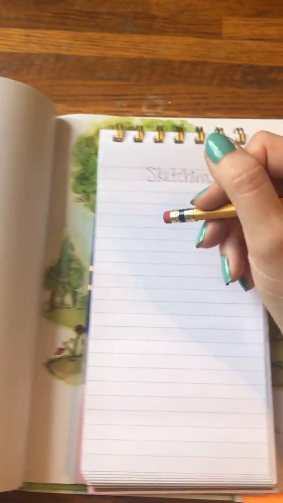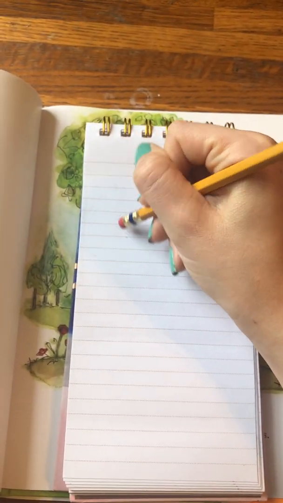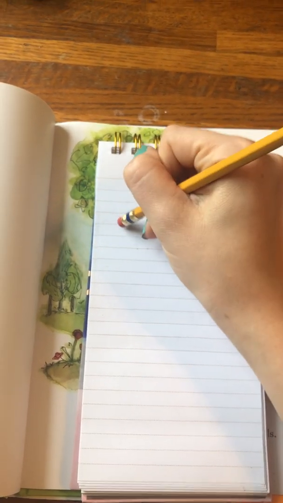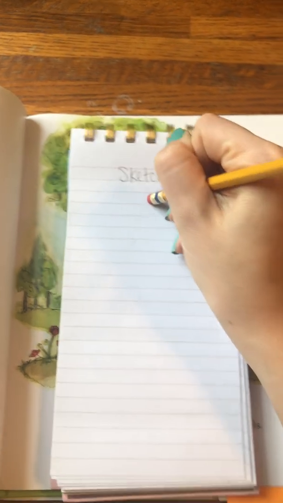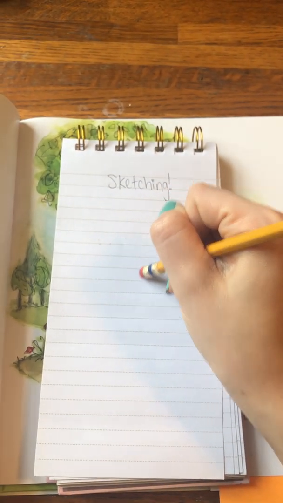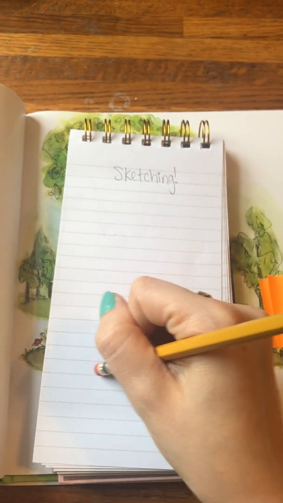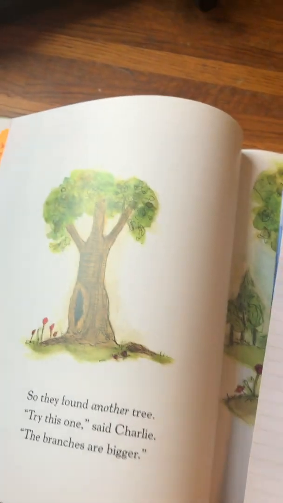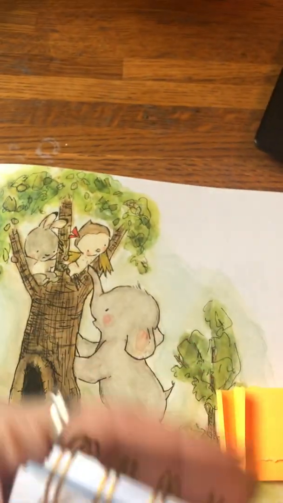So I'm gonna sketch the tree. Here are my branches. Here are the curly leaves. And then here's the stem, the trunk of the tree, some roots, and the hole. Okay, now that might have felt a little silly because you did not see me making any marks on the page, but that's okay. That was just even more practice before we actually draw.